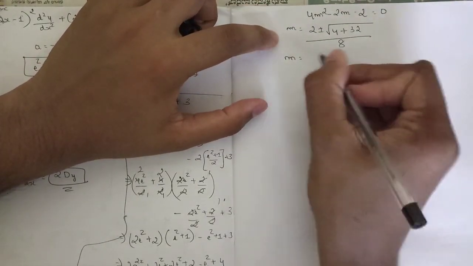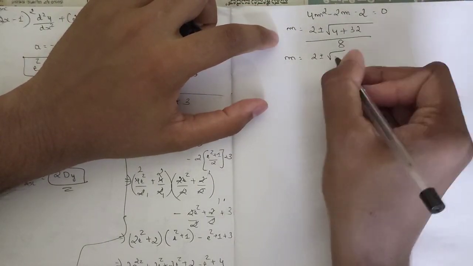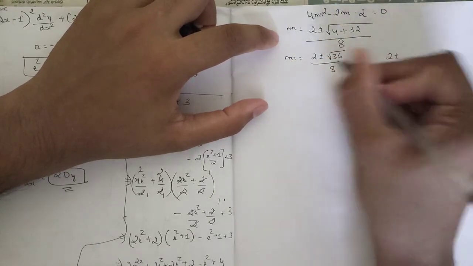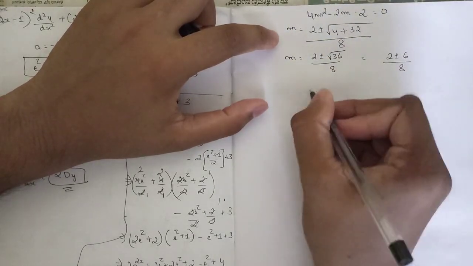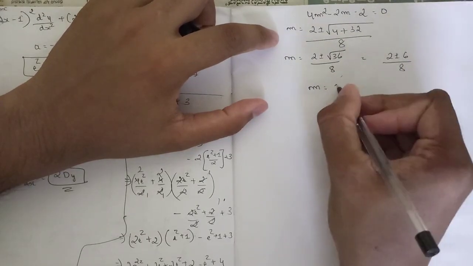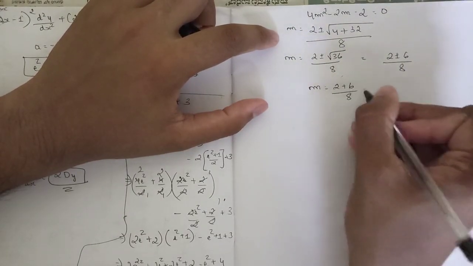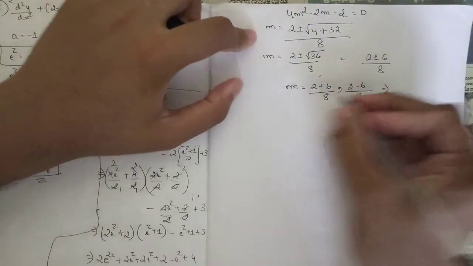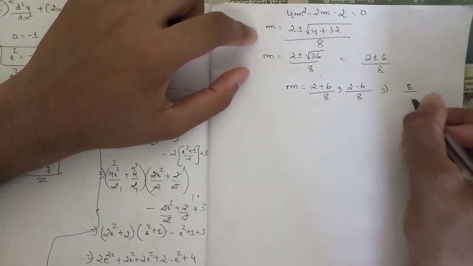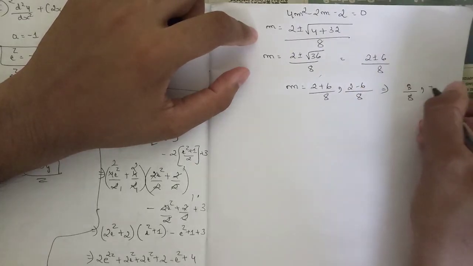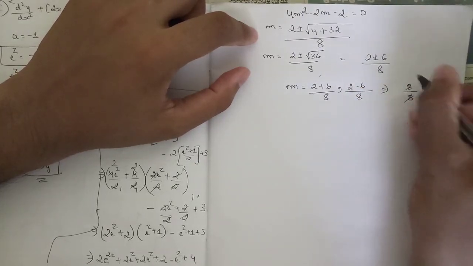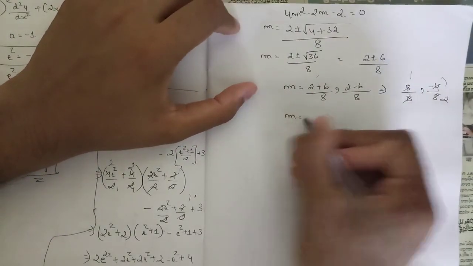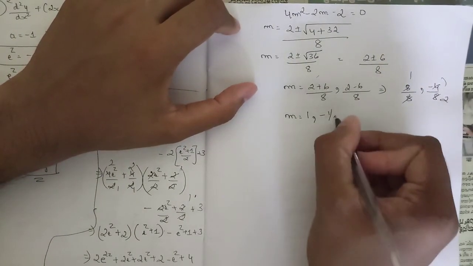So we get m is equal to 2 plus or minus square root of 32 plus 4 is 36, by 8, that is 2 plus or minus 6 by 8, right? So we get m as either 2 plus 6 by 8 or 2 minus 6 by 8, that is 2 plus 6 is 8 and 2 minus 6 is minus 4. So this is equal to 1, and 4 2s are 8, so minus half. Therefore our roots are 1 comma minus half.